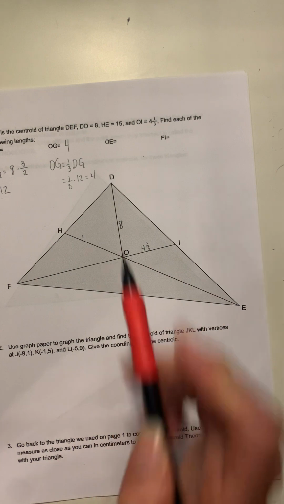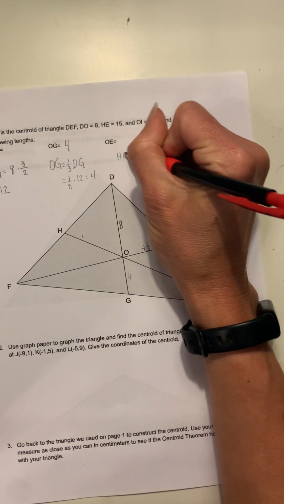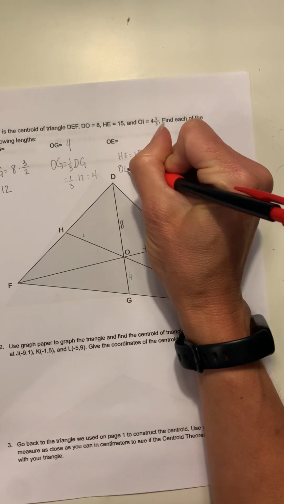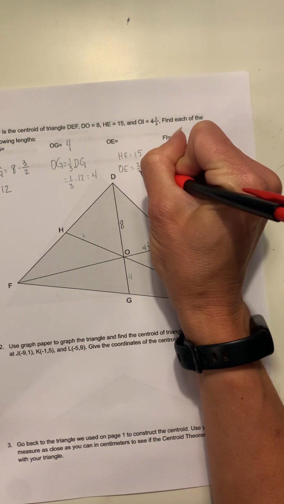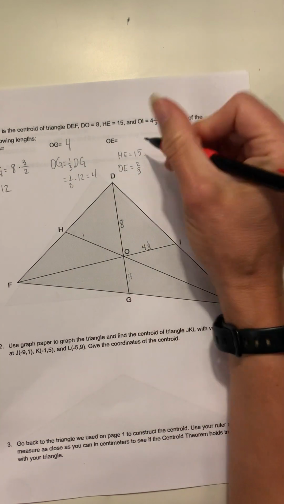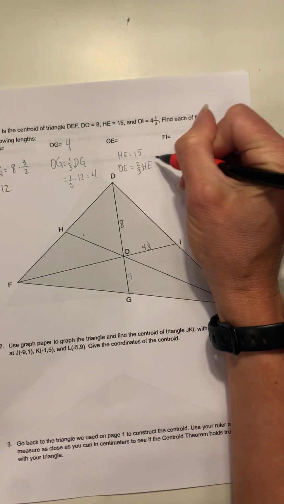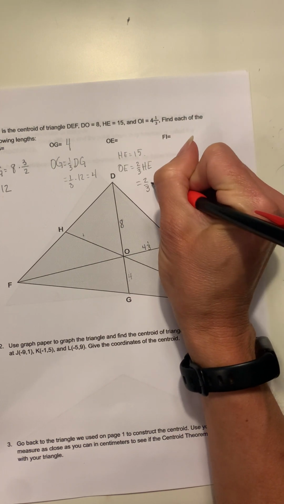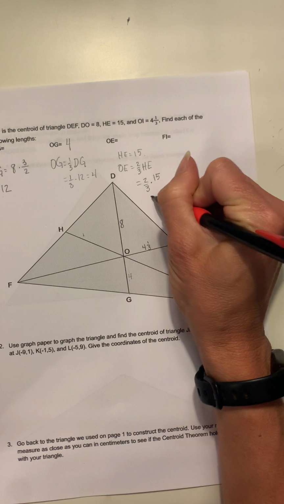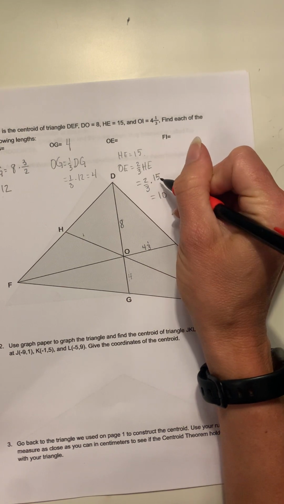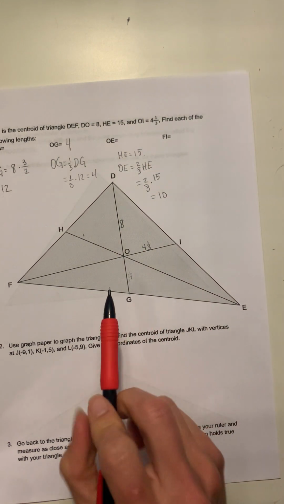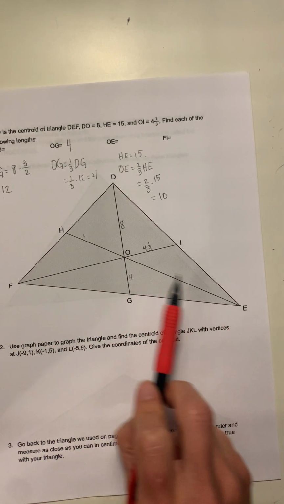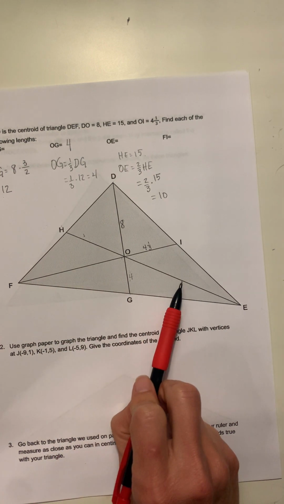We were told that HE was 15 and OE is 2/3 of HE. So OE is 2/3 of 15. That would be 10. 2 times 15 is 30, divided by 3 is 10. I could also think if all of this is 15, 1/3 is 5, 2/3 is 10.